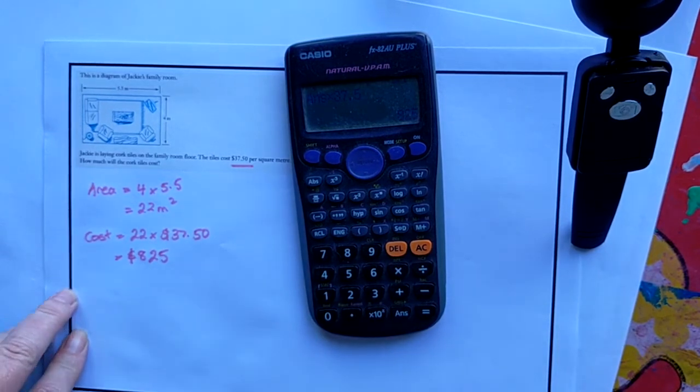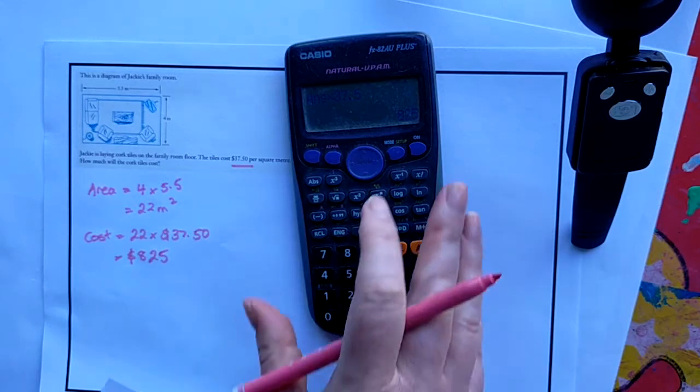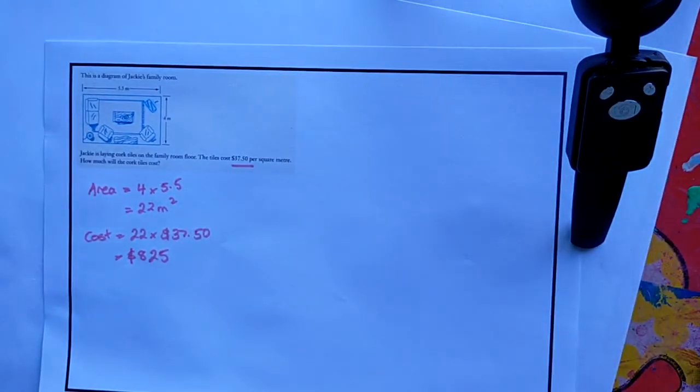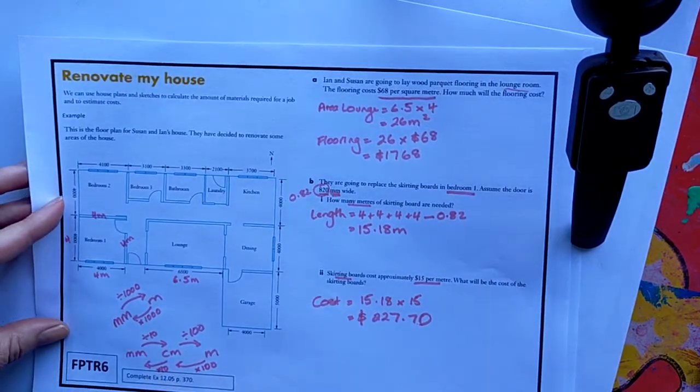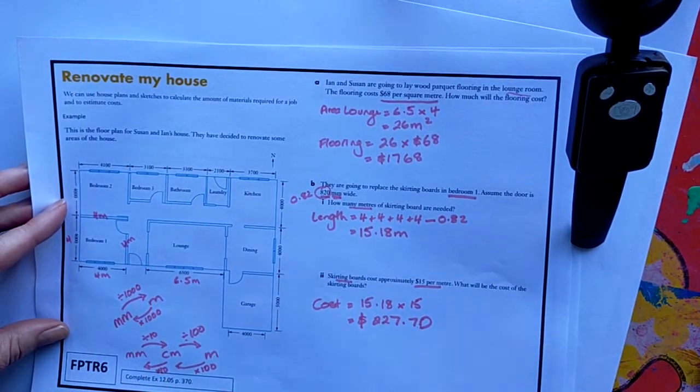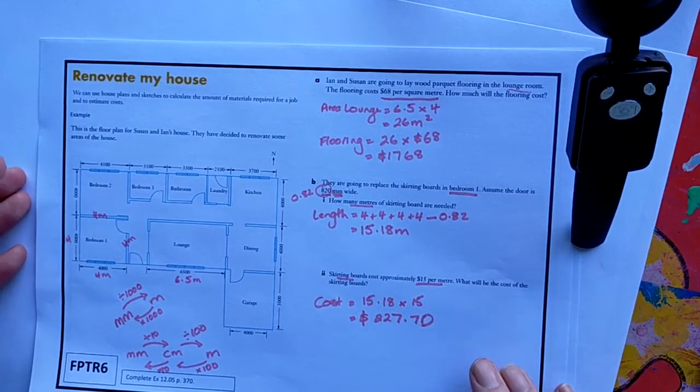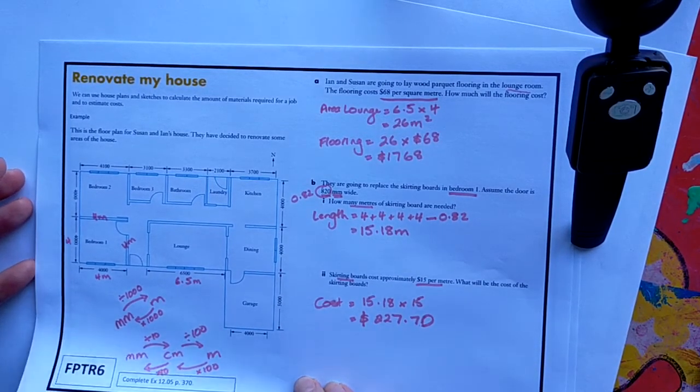$825. So this is a bit more mathsy, this lesson, a bit more working out calculations and costs of things. I need you today to have a look at exercise 1205 and see how you go working out the costs of doing renovations to some houses.